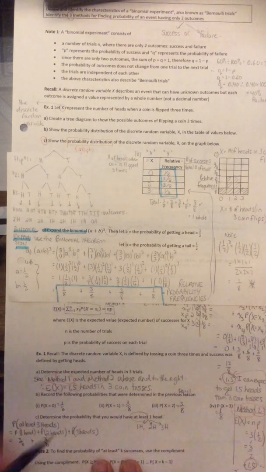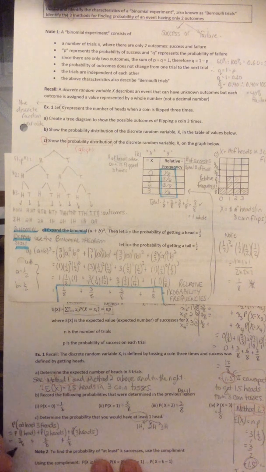Plus 1/8. Okay, so 3 plus 3 is 6 plus 1 is 7/8. Okay, so that's one way of looking at it.